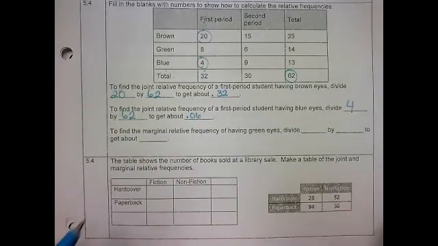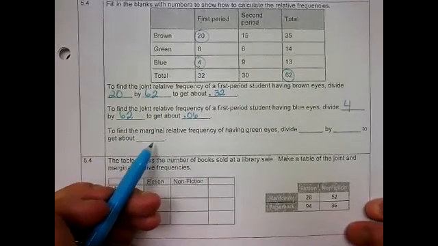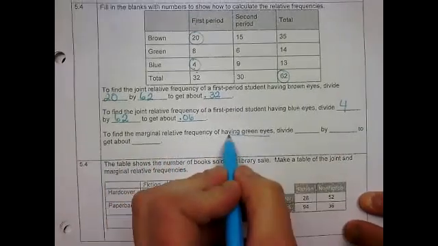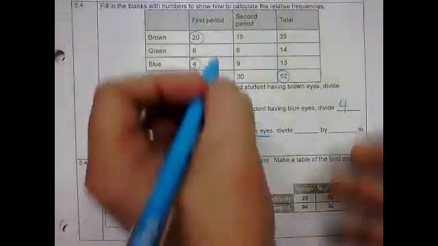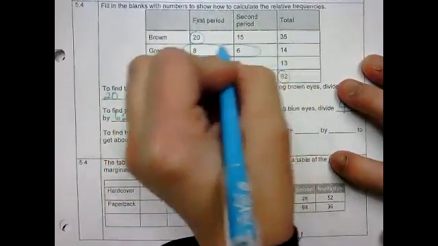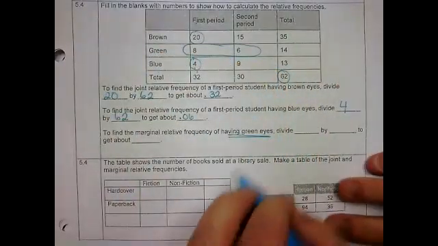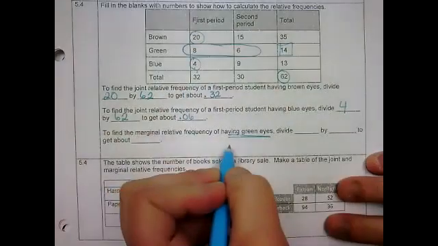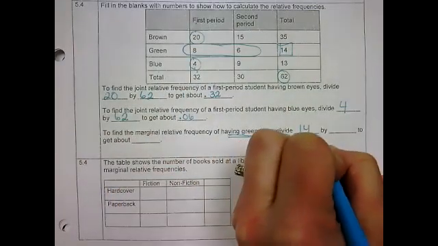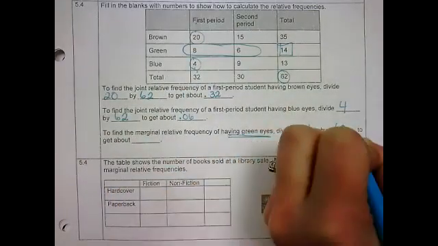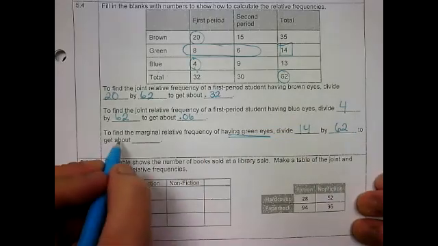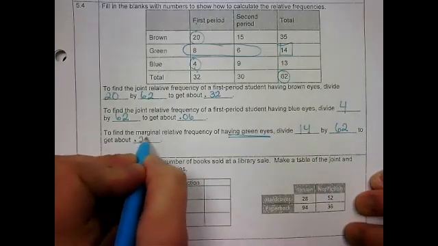And then our last one is to find the marginal relative frequency of having green eyes. Okay, so now this is only students that have green eyes. So we're going to use the total for green eyes divided by the total students, and that's going to give us about 0.23.